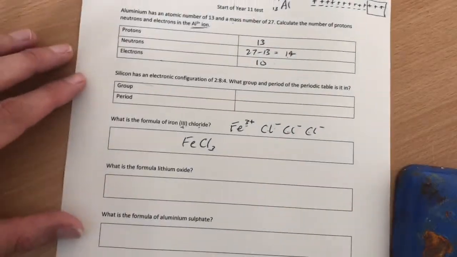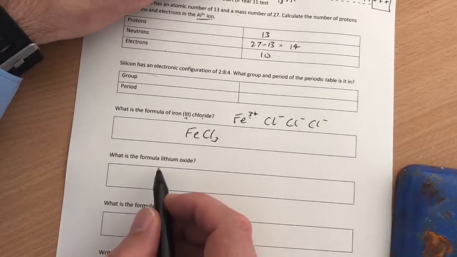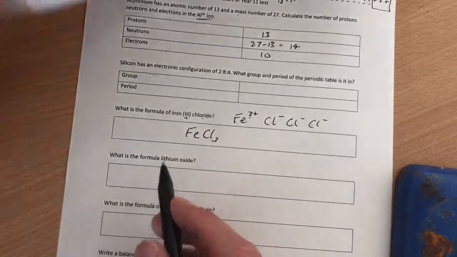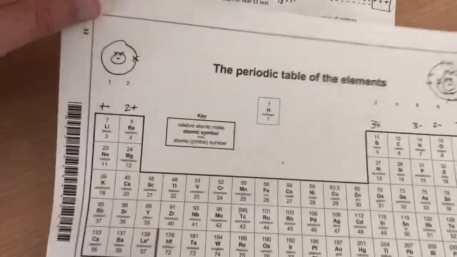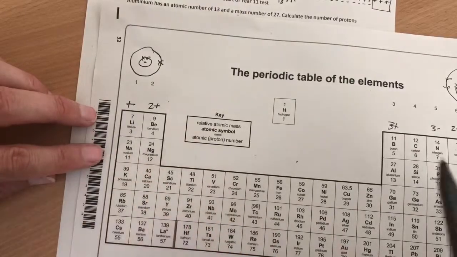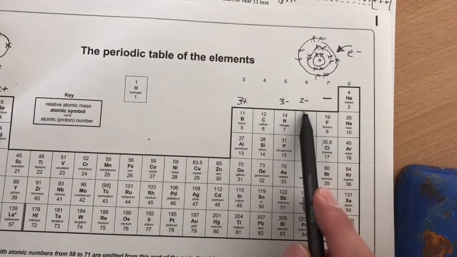So next question. What's the formula of lithium oxide? Formula of lithium oxide, using the exact same logic, we need to find the periodic table to help us with this. Lithium here on group 1, so it forms a 1 positive ion. Oxygen over here, group 6, so it forms a 2 negative ion.